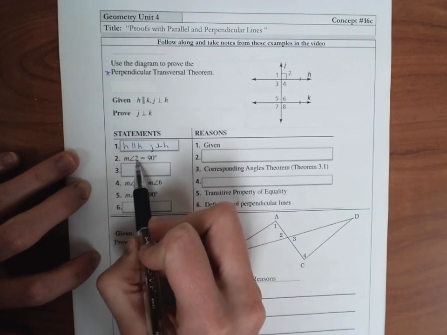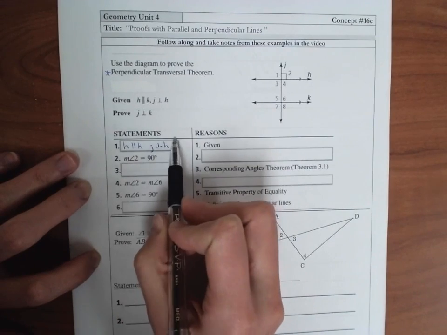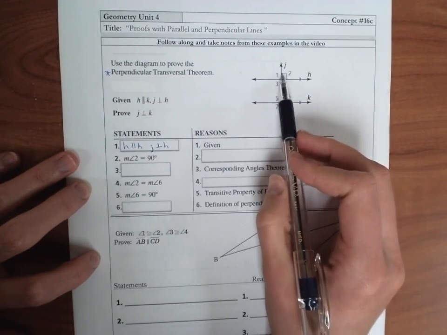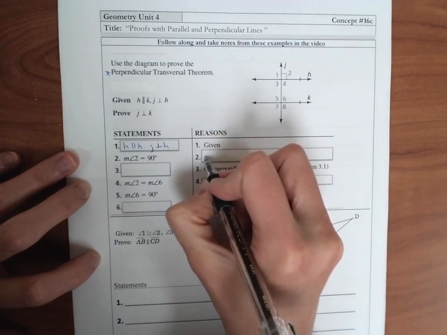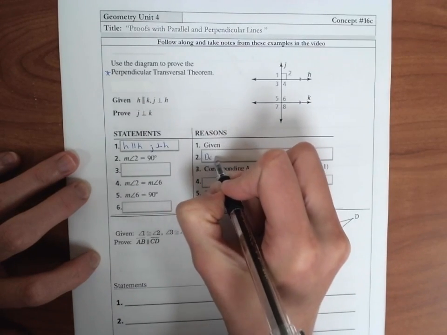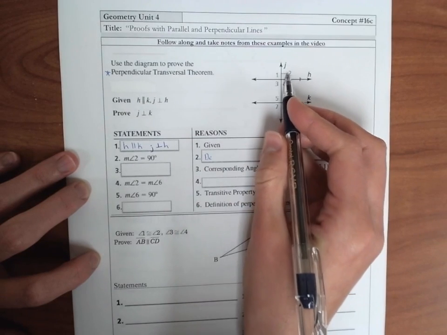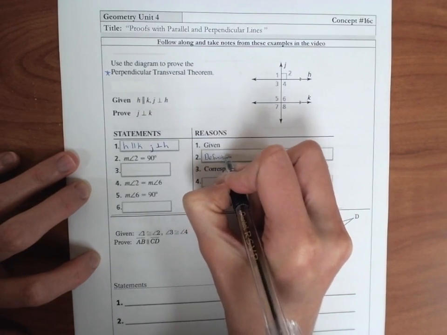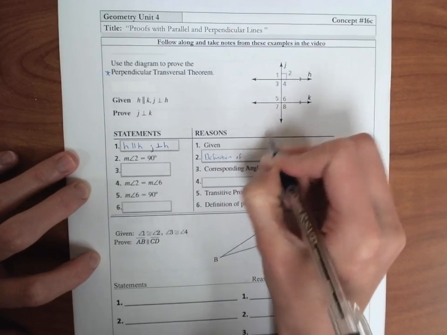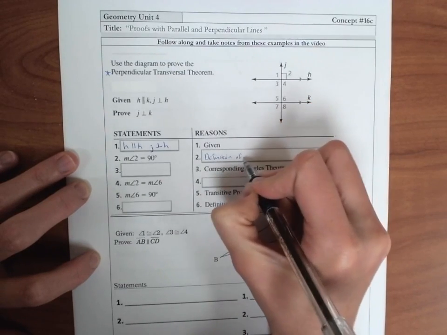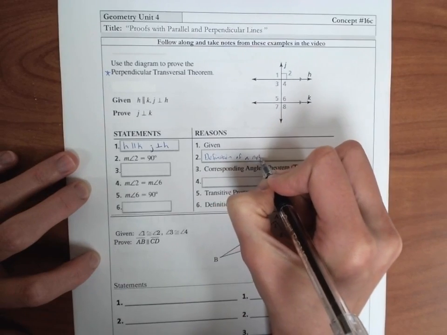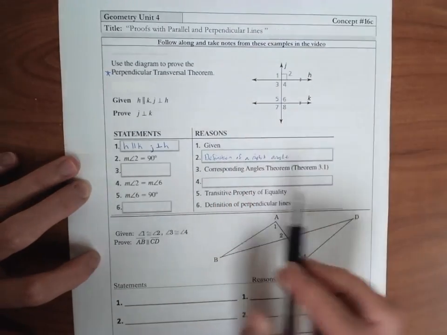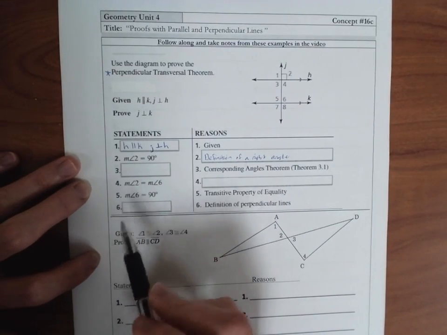Step 2 says the measure of angle 2 equals 90 degrees. If we look here, we have J is perpendicular to H. We have that shown here in our diagram. That's our definition of perpendicular, or, sorry, we have a right angle shown here. Perpendicular lines meet at a right angle, but since this is a right angle, we're going to say definition of a right angle. Specifically, angle 2 we're shown here as a right angle, so we know its measure is 90 degrees.